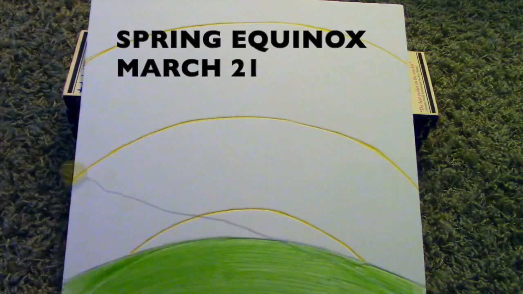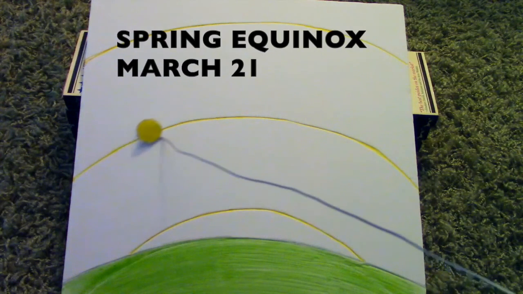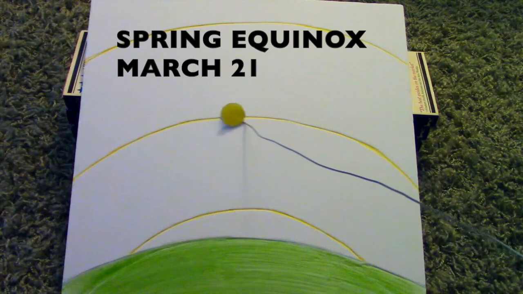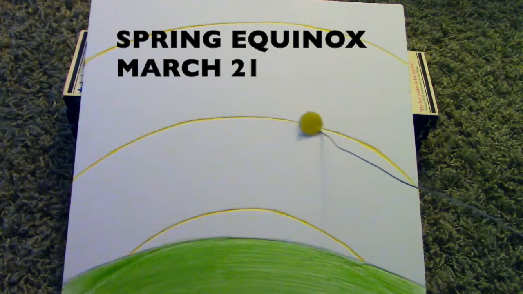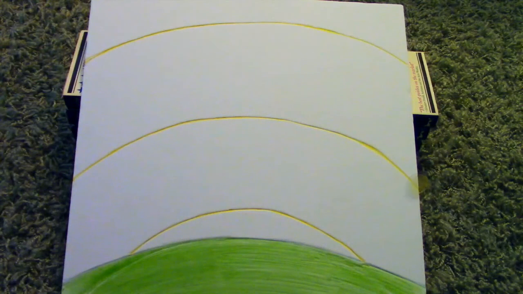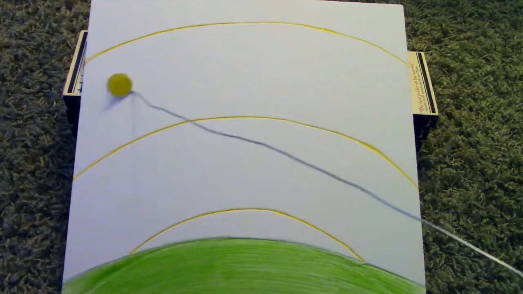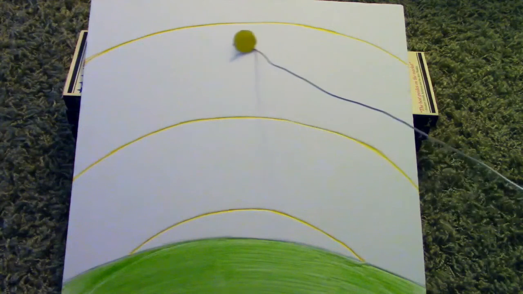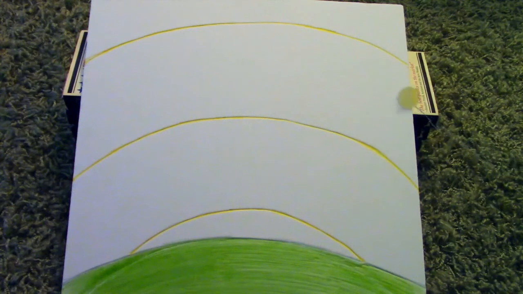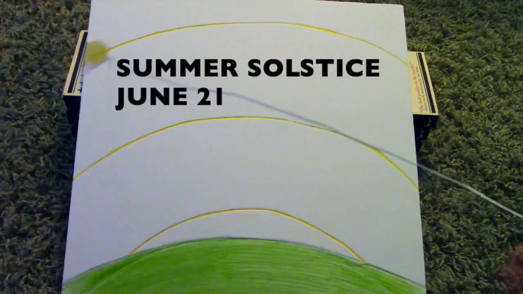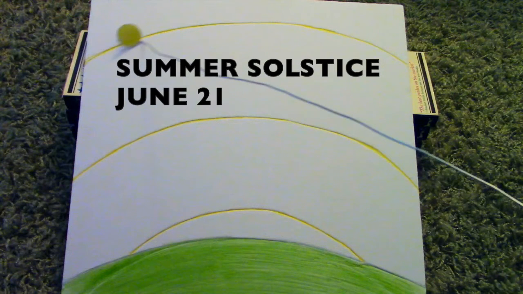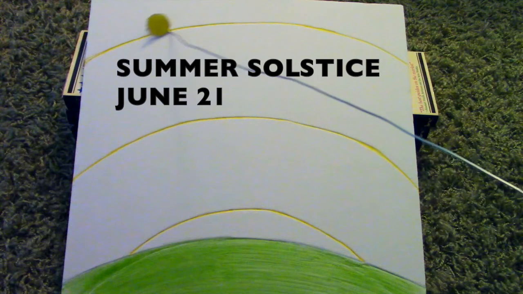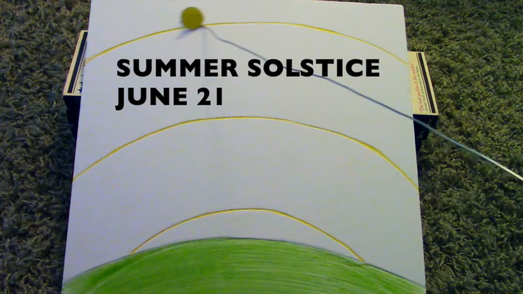Then on March 21st is what we call the spring equinox. The sun rises much higher in the sky than it did in December. So the sun continues to rise higher and higher, appearing to make these longer and longer arcs in the sky until the summer solstice on June 21st. So on June 21st, the sun is at its highest arc.